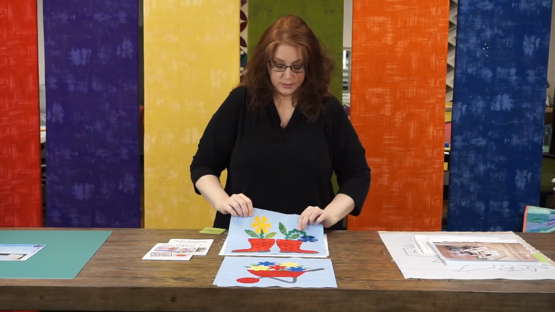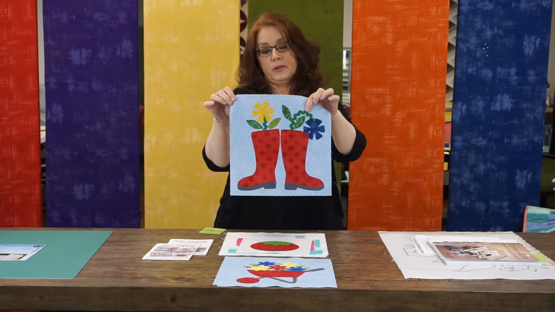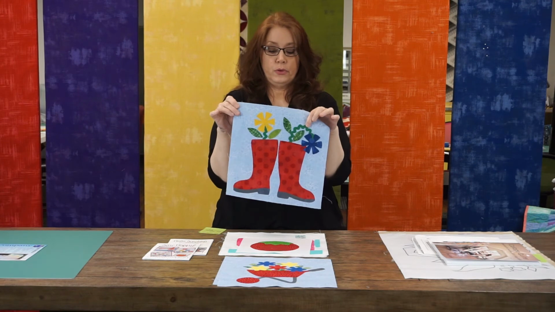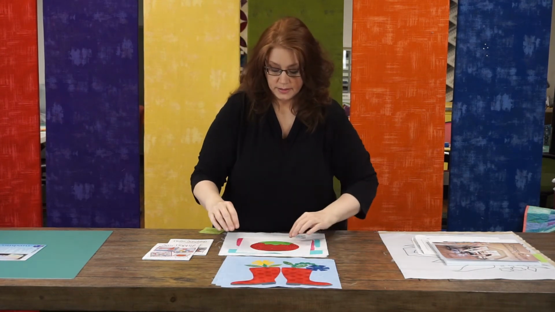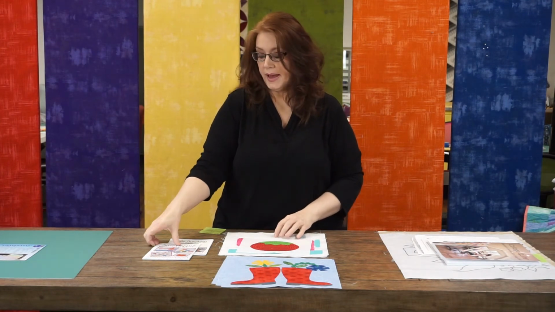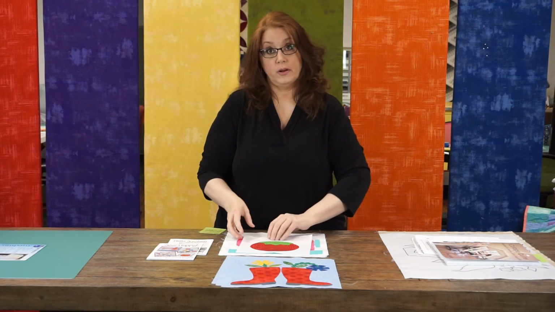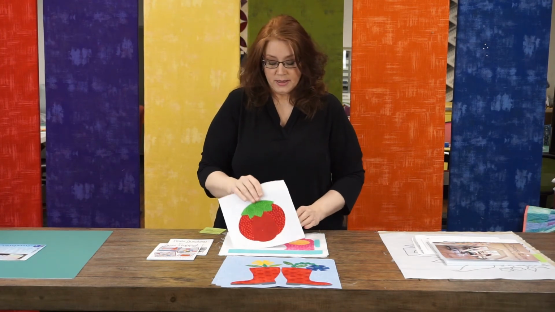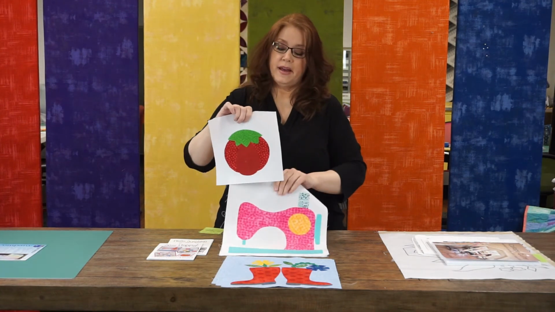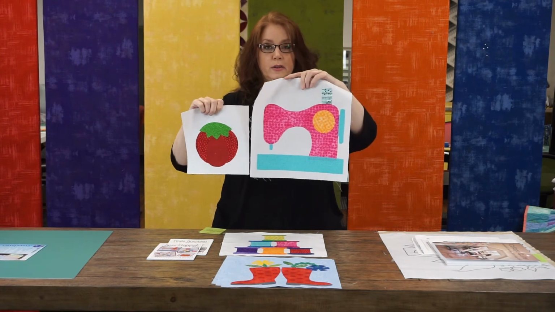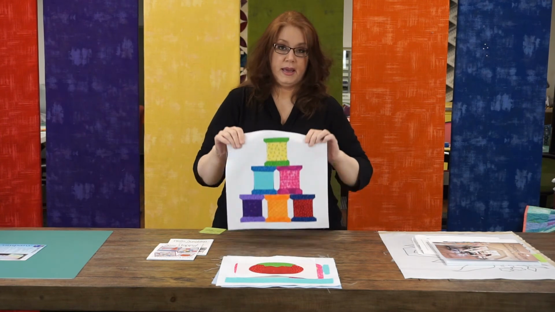And then we have these cute little rubber boots with flowers growing out of them, with a little bit of rickrack detail, and of course buttons at the end after you're all done quilting. These you might have seen. This is the So Happy pattern. I did a video for demo day called So Happy a few months ago, and these haven't been quilted up yet. They will be for the class. We have a tomato pin cushion, a cute little sewing machine, and little thread spools.